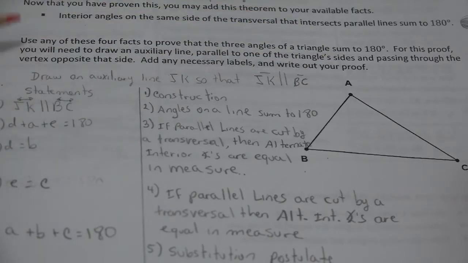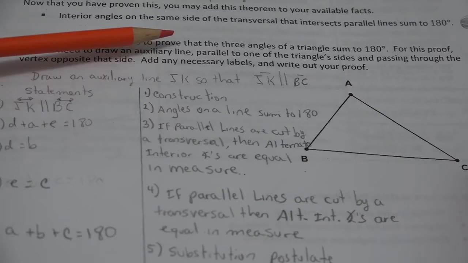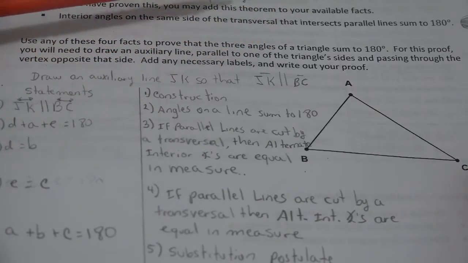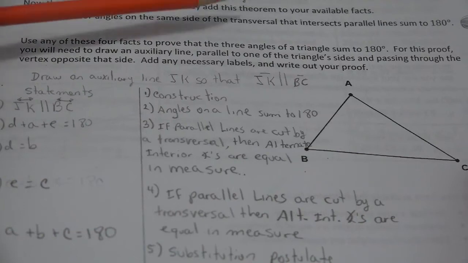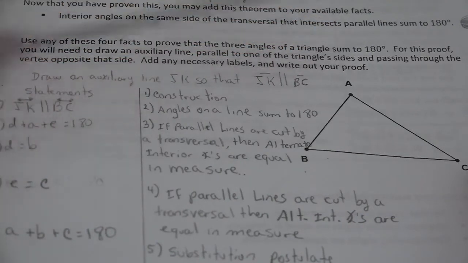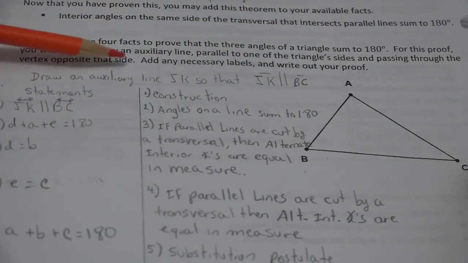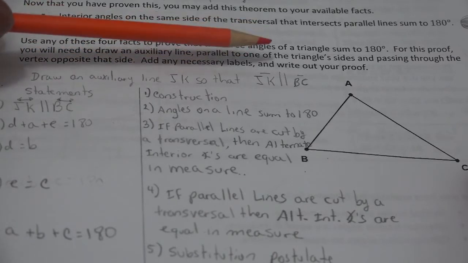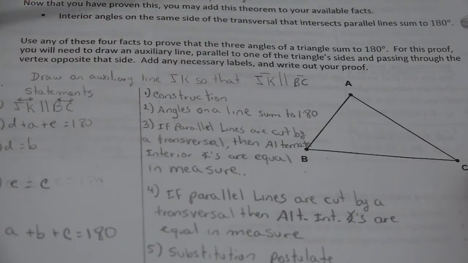For this proof, you will need to draw an auxiliary line parallel to one of the triangle sides, and passing through the vertex opposite that side. Add any necessary labels and write your proof.